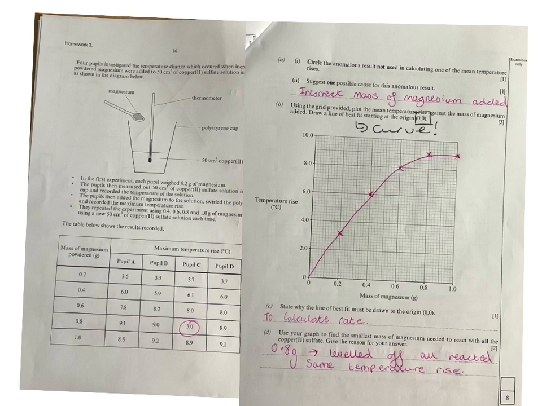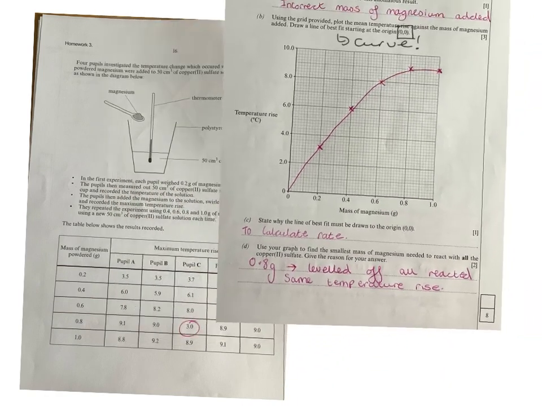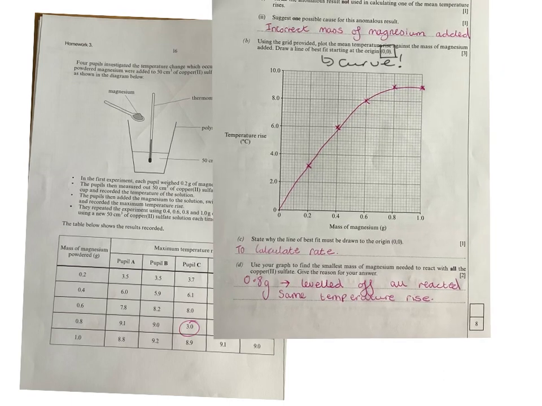State where the line of best fit must be drawn from the origin so we can use it to calculate our rate. Use the graph to find the smallest mass of magnesium added to react all of the copper sulfate. It is 0.8 because it levelled off and all reacted the same afterwards. They had the same temperature rise afterwards.